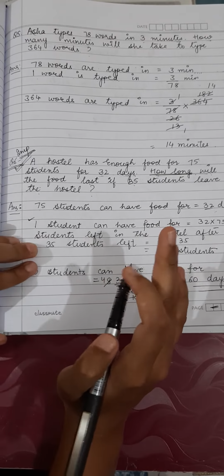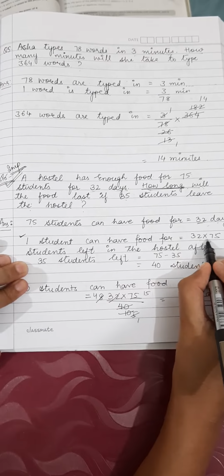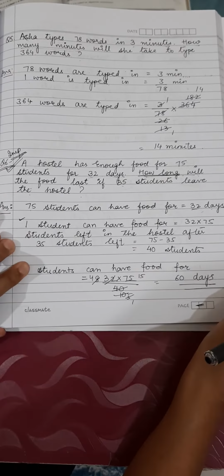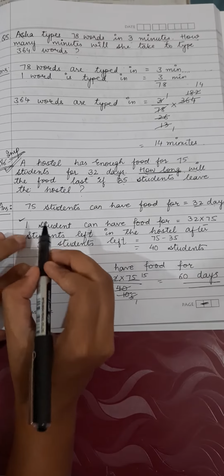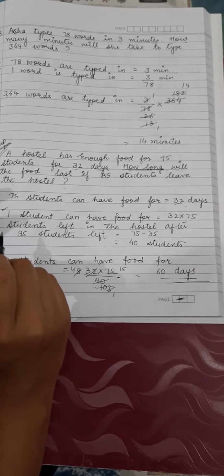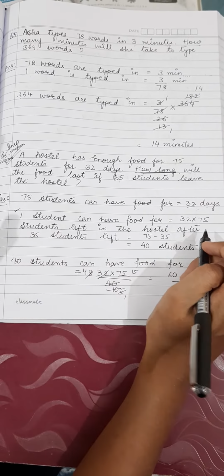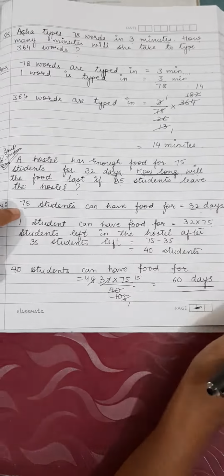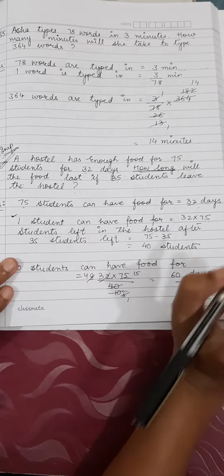So if he is going to take more time, that means I am going to multiply. So 75 I am going to multiply with 32, because it is very tough for one student to finish the stock in less number of days. So he is obviously going to complete that in more number of days. So for more I am going to multiply these two. Okay, this was the only difference in this.